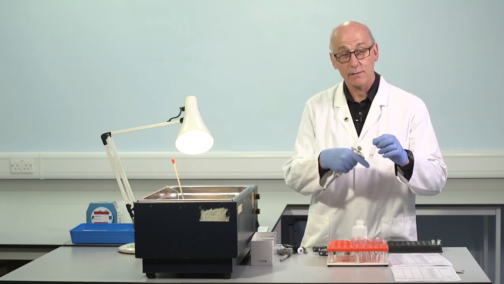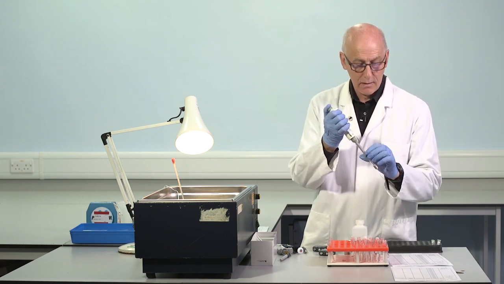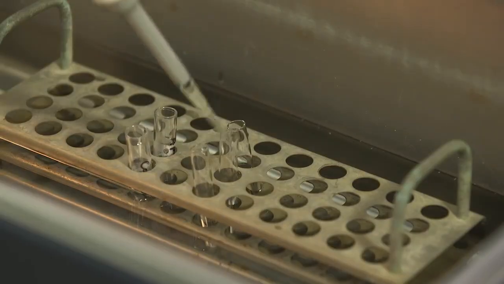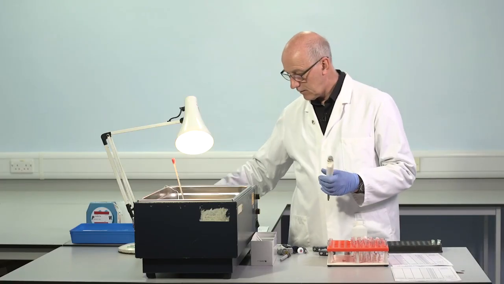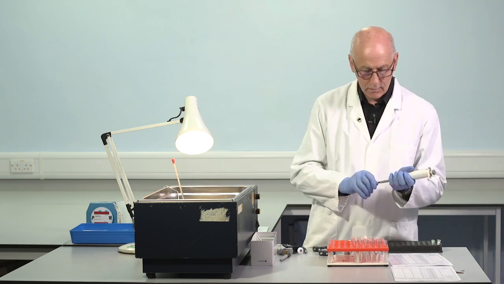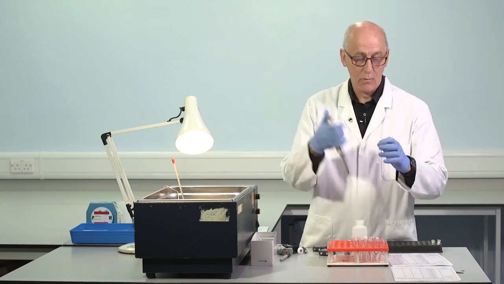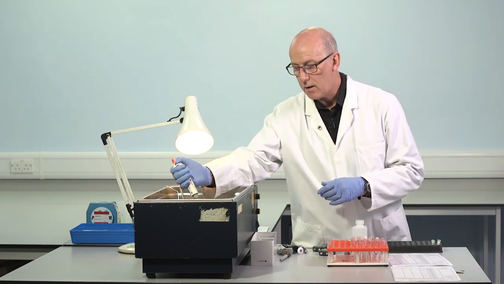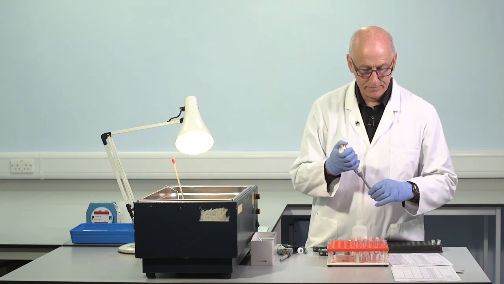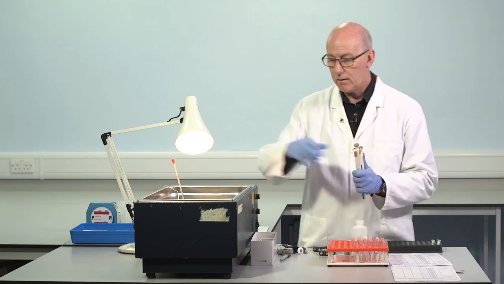Control mix, diluted 1 in 10, 100 microlitres, second tube. Control mix, 1 in 20, guess what, third tube. Just warming up to temperature. And mix.